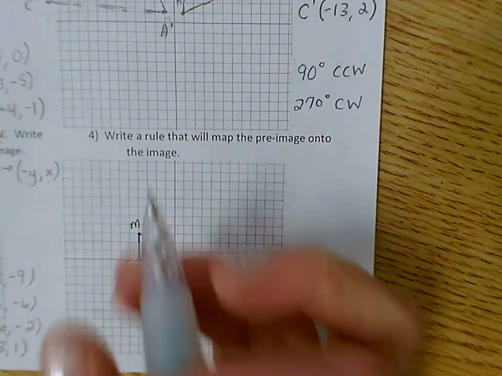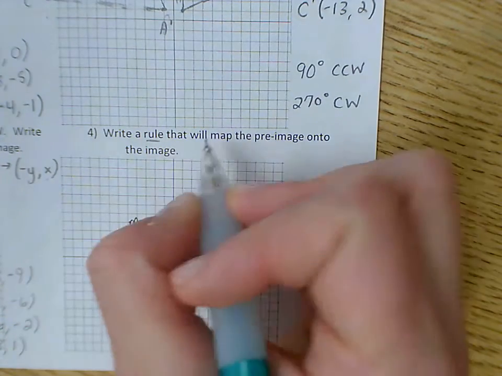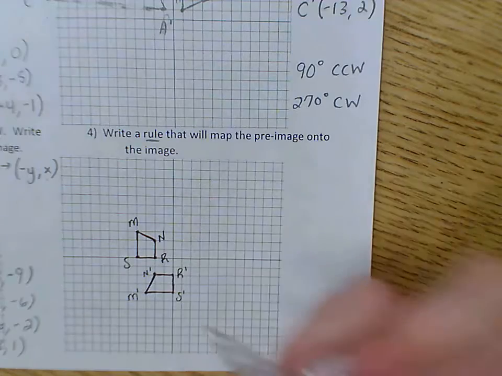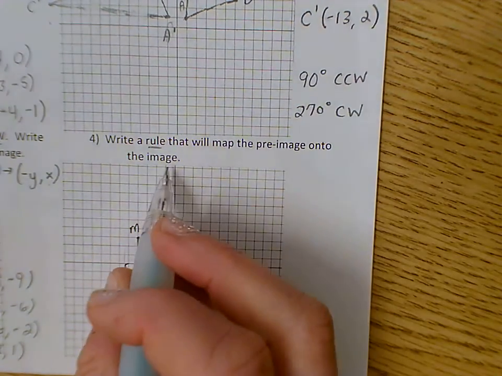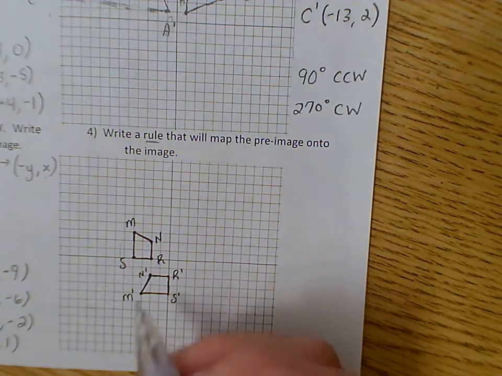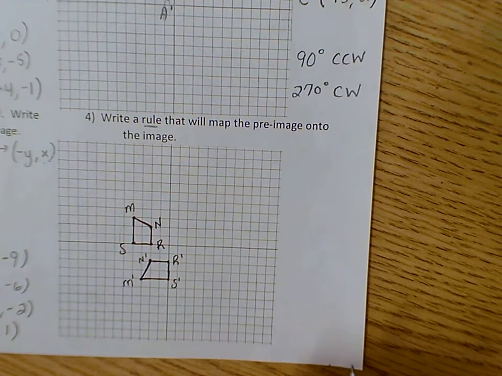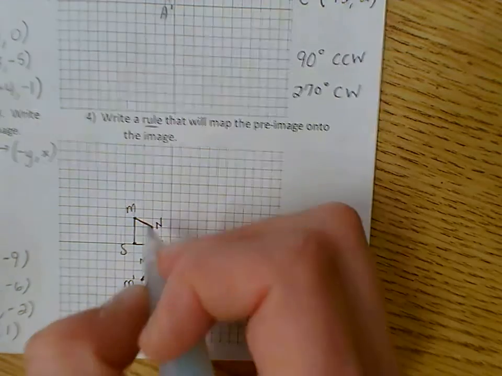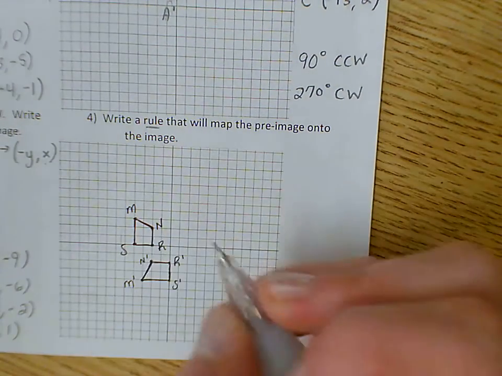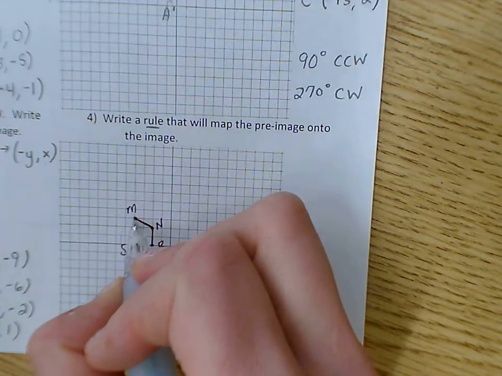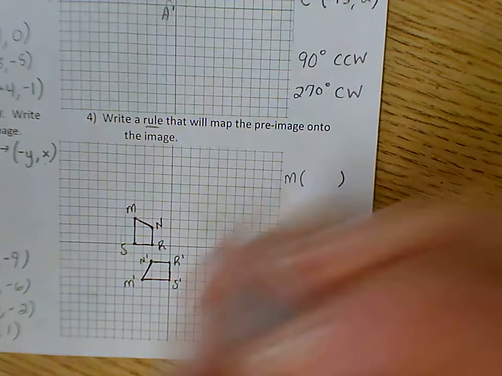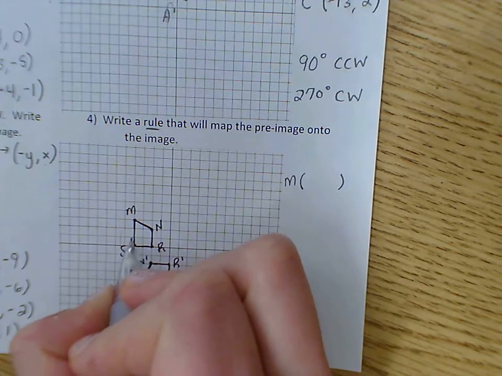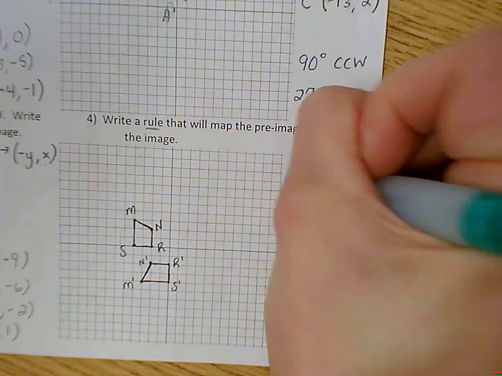Okay, so it says for this one, write a rule. So you have to write the rule that will map, and it just means making it match up like we just did, the pre-image, so this is the pre-image, onto the image. So you could kind of figure out what type of rotation that you would do for that one, or you could pick a coordinate. So I'm going to pick like the coordinate, let's pick a good one. Let's pick the coordinate M, and I'm going to see where it originally was. So M, 1, 2, 3, 4, 1, 2, 3. It was at -4, 3.